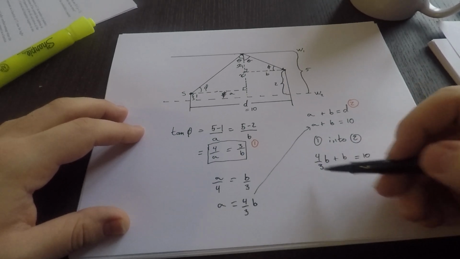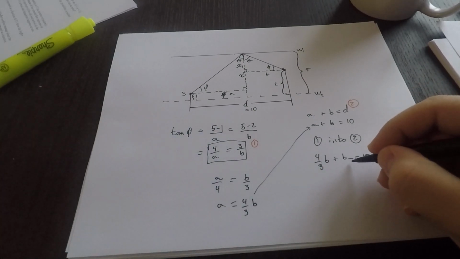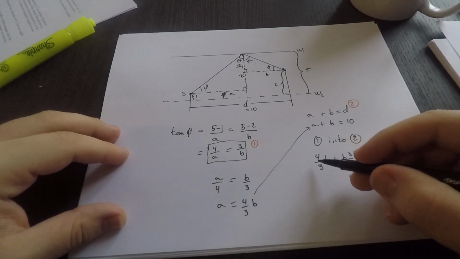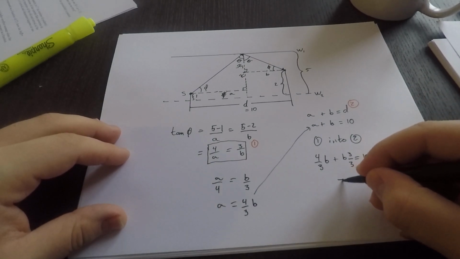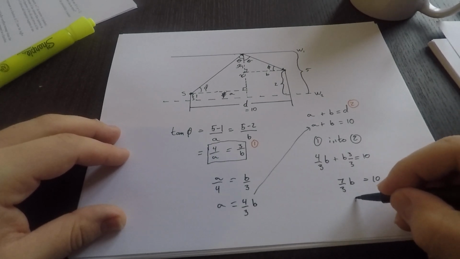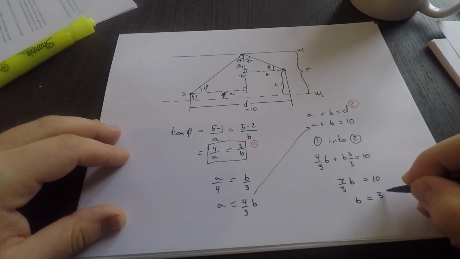So, alright, I need a similar fraction. So I multiply this second b by 3 over 3, right? Just to get the bases the same. So that's 7/3. So 7/3 b is equal to 10. And thus b is equal to 30 over 7.